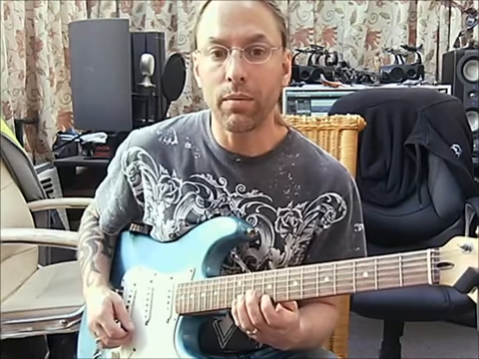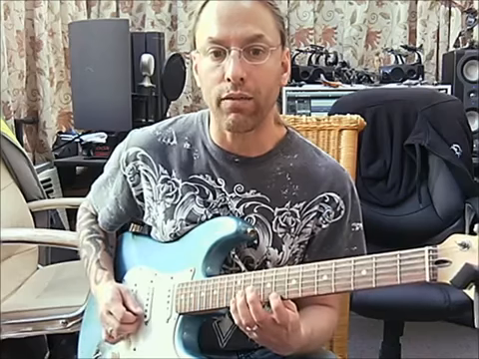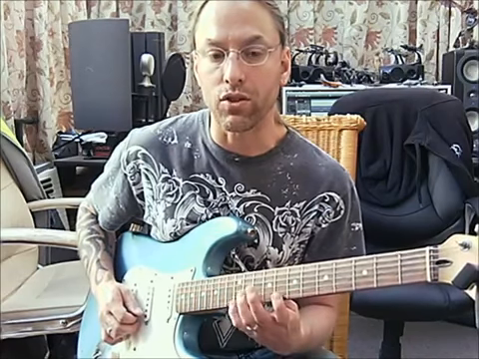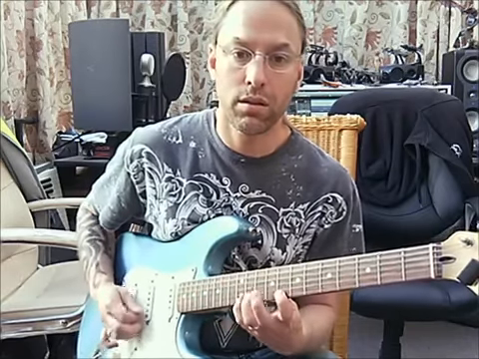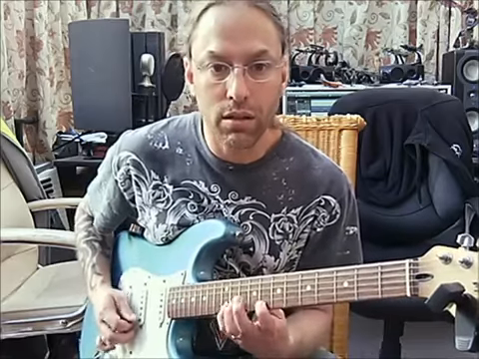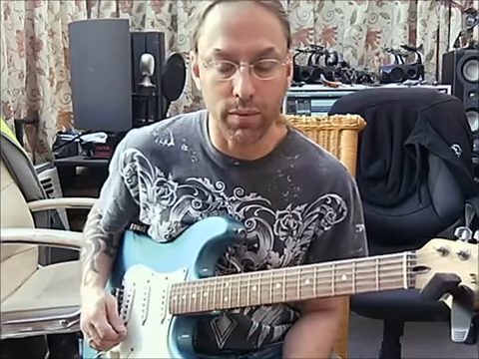Okay? Now if I wanted to make this minor, I can still make it minor by simply moving my first finger back to the 8th fret, because the 5th is still the 5th. That doesn't change. Okay? And I would strongly suggest that you start off with some of those things, using 2 and 3 note per string patterns, then we can move on from there.